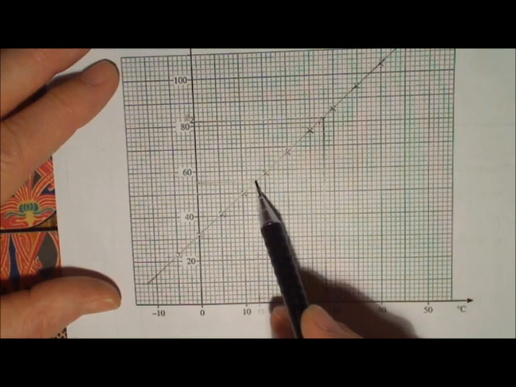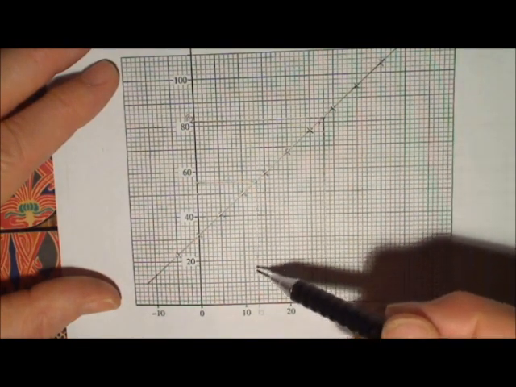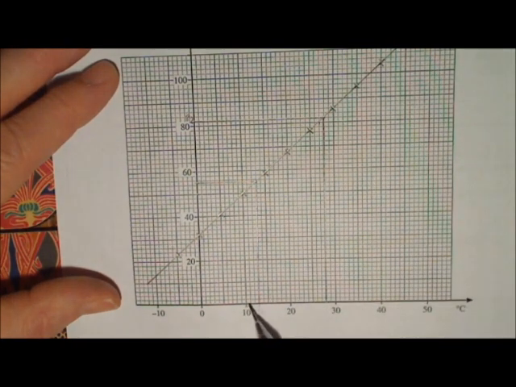Go across to where it joins the graph, and then down. And in this axis, each little division, we're going from 10 to 20. There's 10 divisions here, so each division is 1 degree Celsius. So that answer is 13 degrees Celsius.